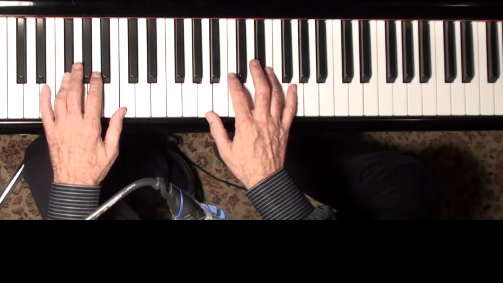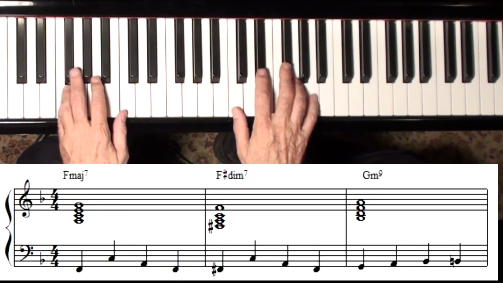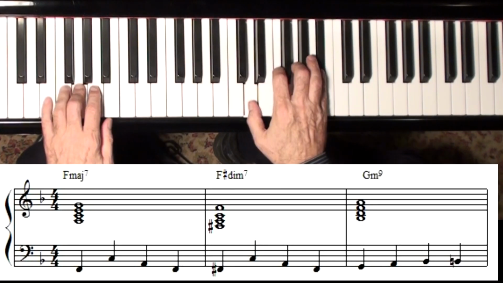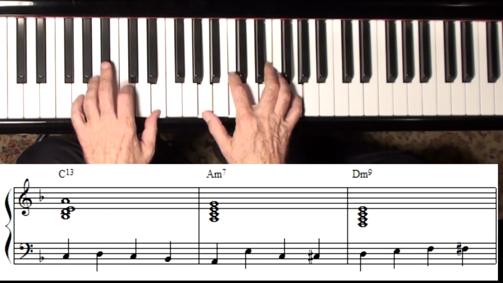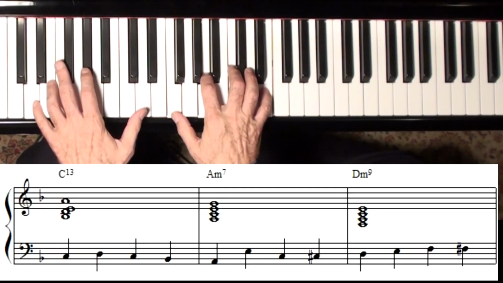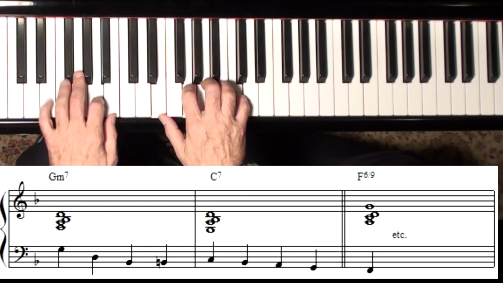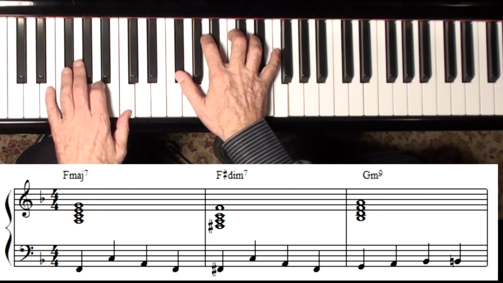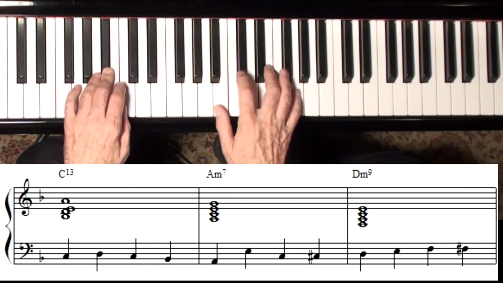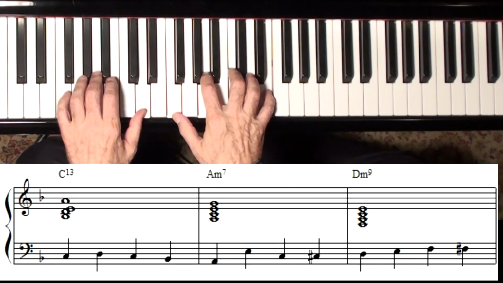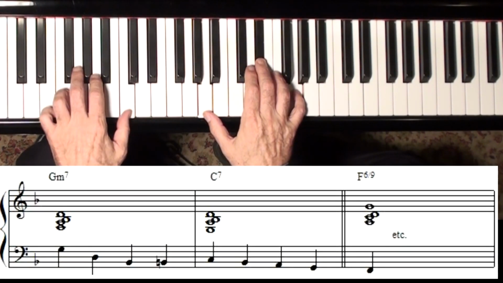So here's the A section with a walking bass line, rootless voicings in the right hand. Bridge.